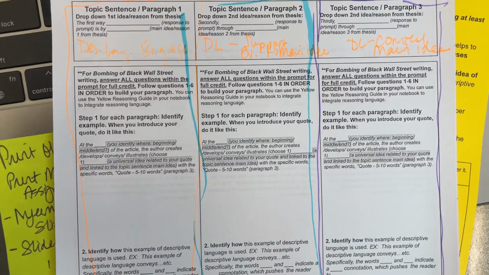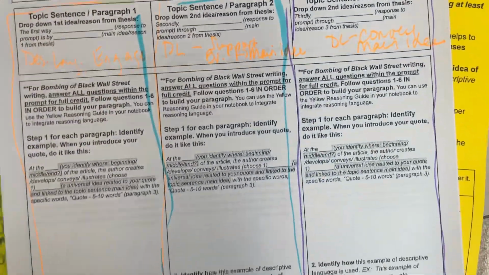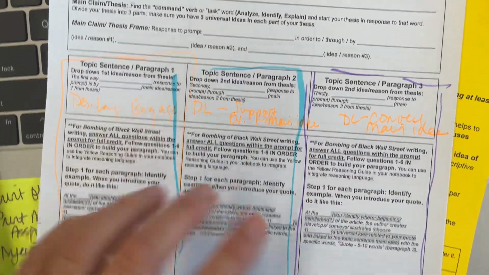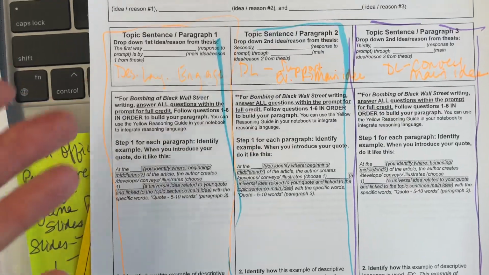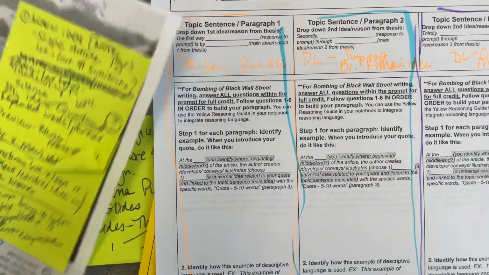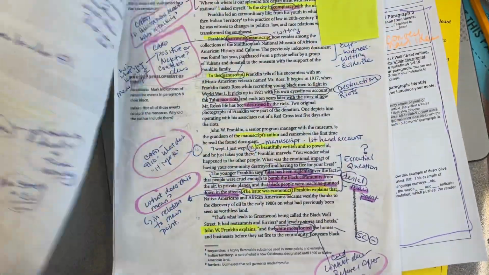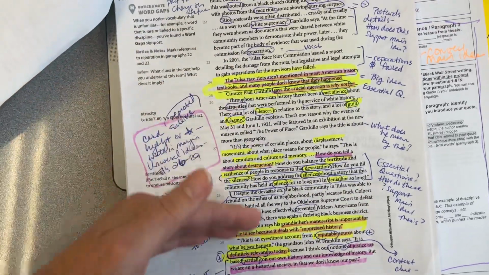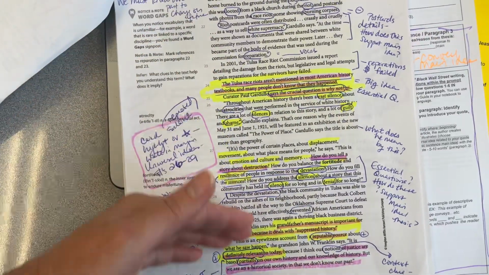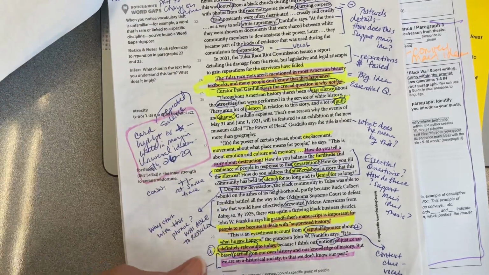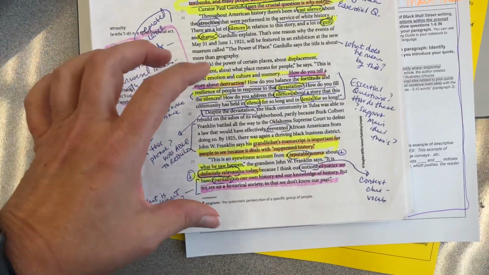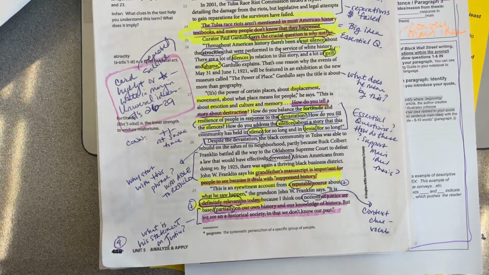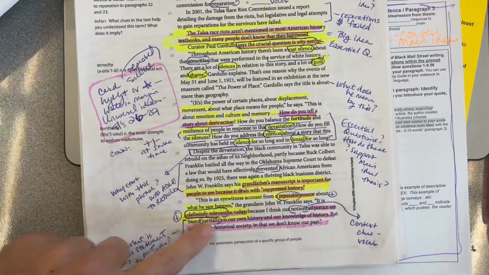Your next step will be: how do I find evidence for each of these 3 different topic sentence focus areas? And I'm thinking about it, and I know that in this text, the main idea comes at the very end. So if I know that, I can plan and think, okay, from here to here, I'm really going to focus on finding a very small, under 10 word example of descriptive language, because the main idea is somewhere in here. And the challenging thing about this text is that the main idea isn't necessarily stated.